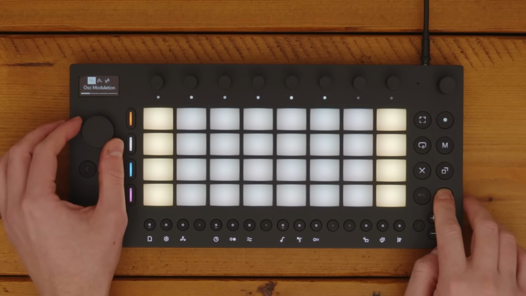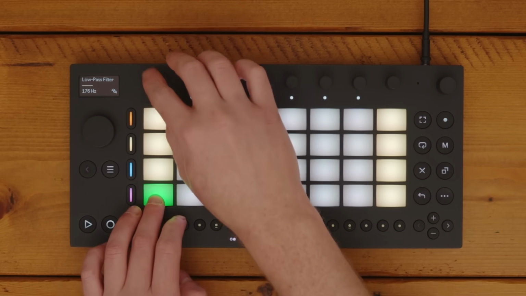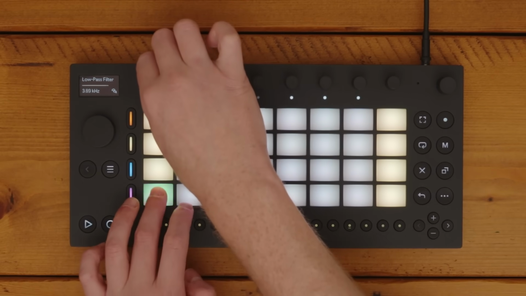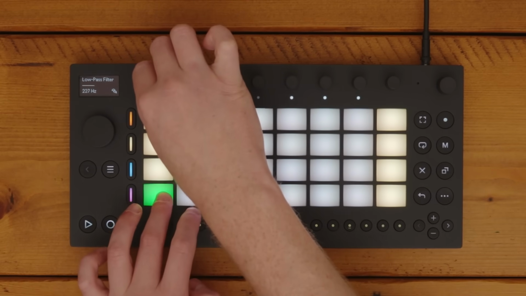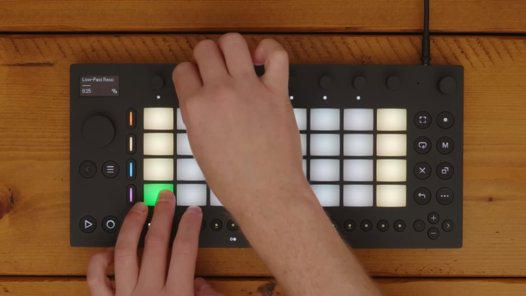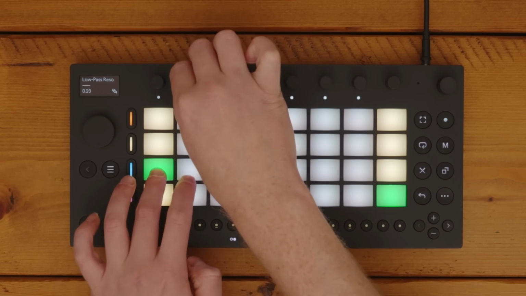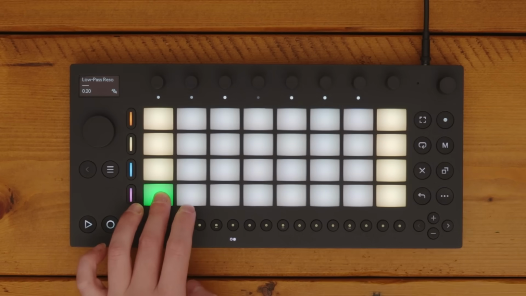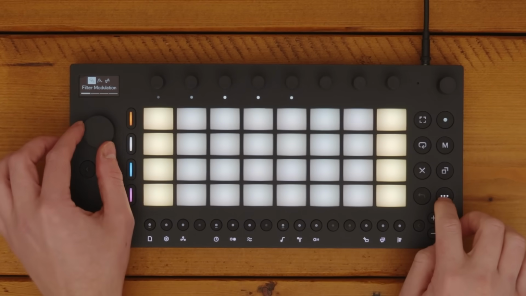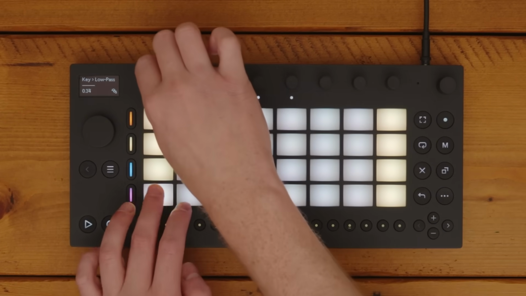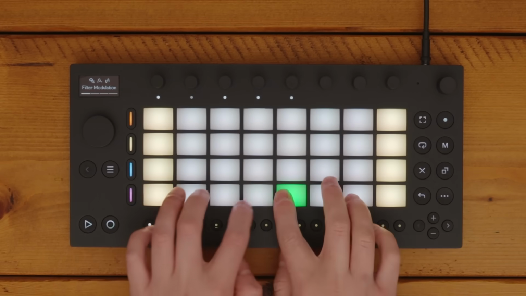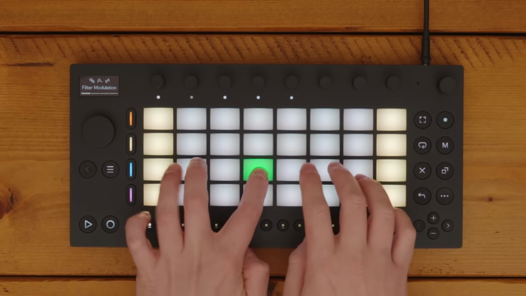Let's scroll to the filter parameter, where we can adjust the low pass filter. This is it fully open and closed. We could add a touch of resonance. Then in filter modulation, I'll increase the key slider so that the filter frequency will be lower for low notes and higher for high notes.